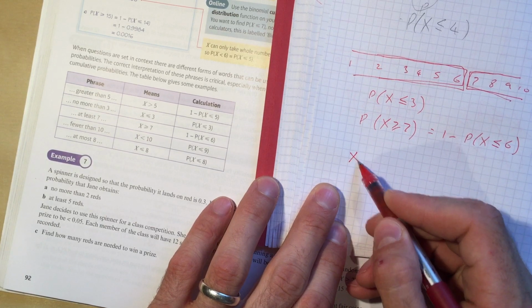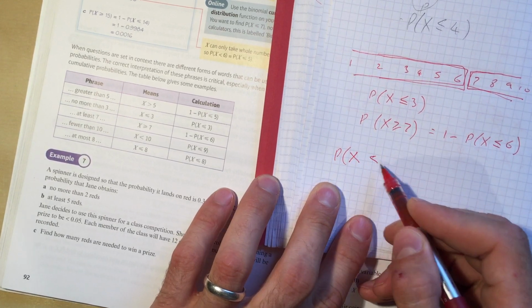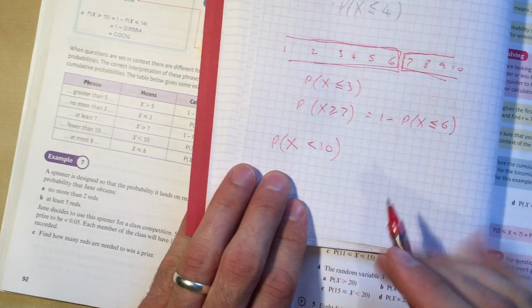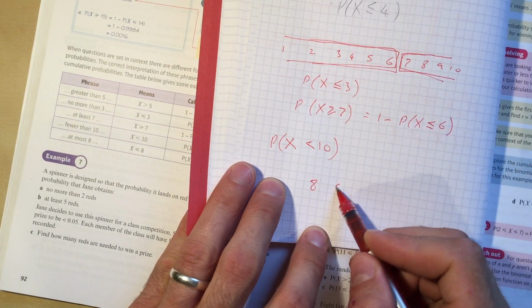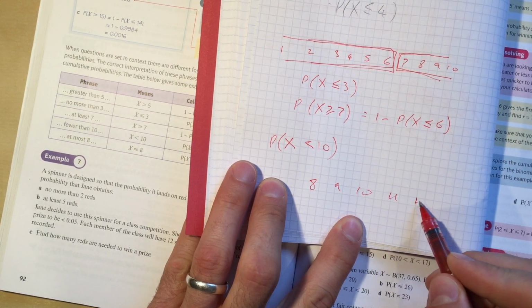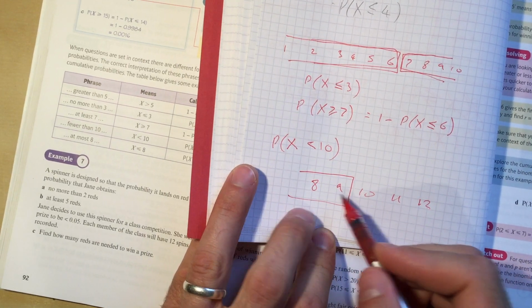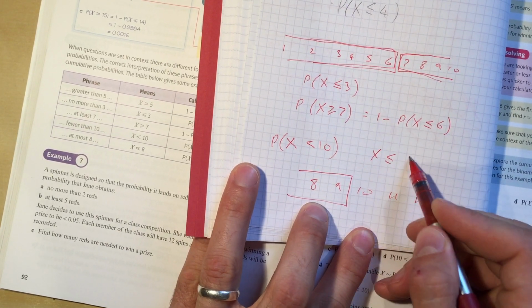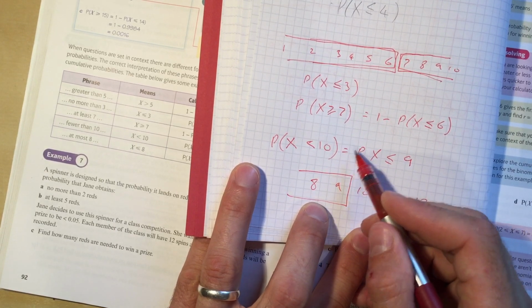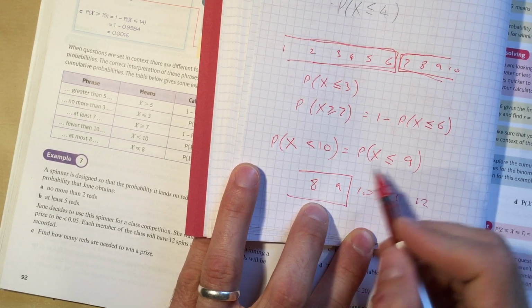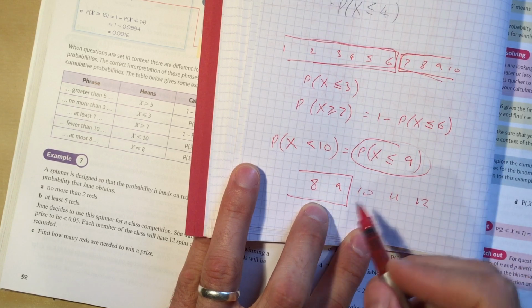So if we want to know the probability that the random variable x is less than 10, strictly less than 10, picture the numbers 8, 9, 10, 11, 12. Strictly less than 10 would be these numbers here, and that's the same as less than or equal to 9, okay? So the probability that the random variable is less than or equal to 9, and that one we can look up in the tables.